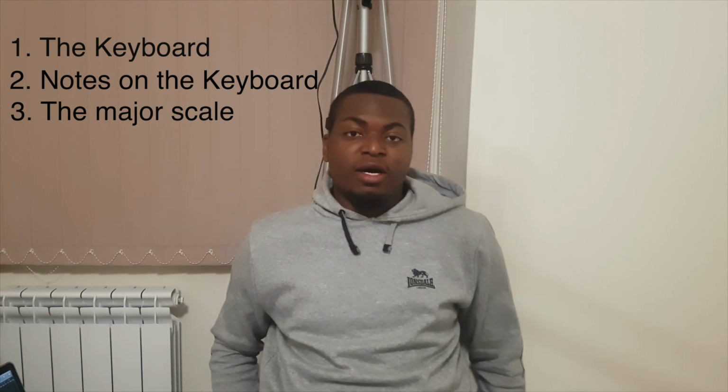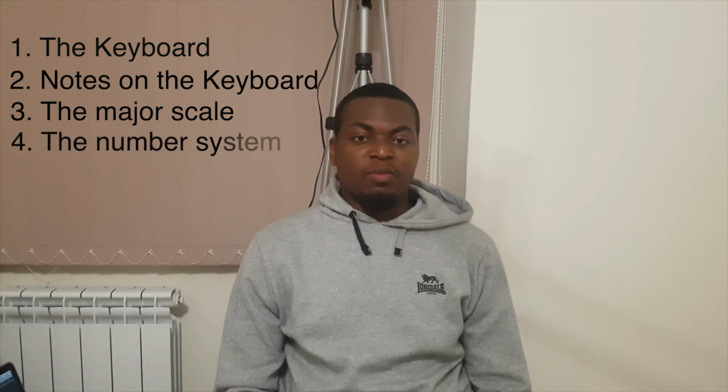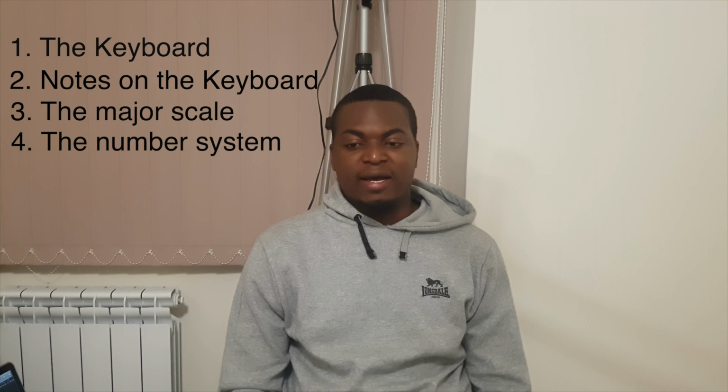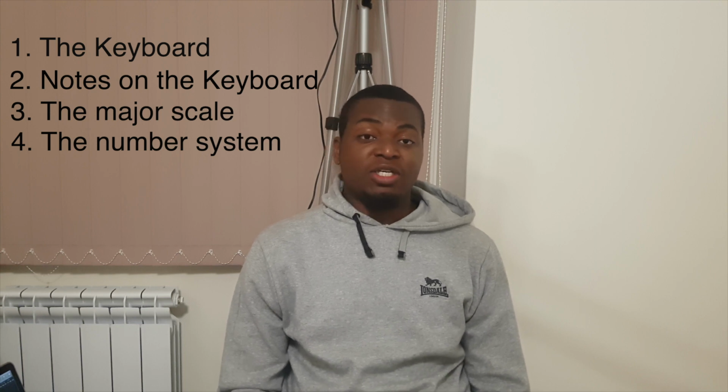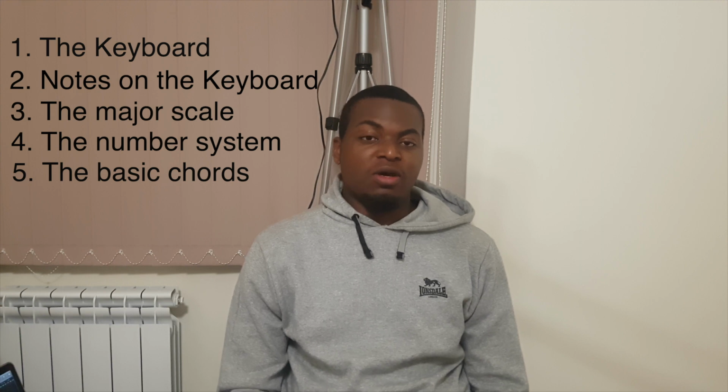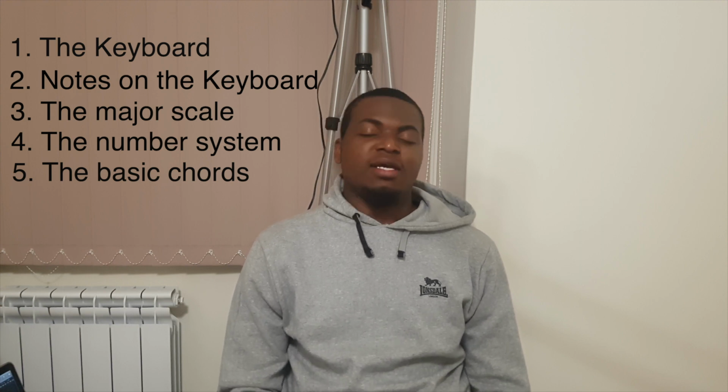Then we're also going to learn the number system. The number system is just like a simplified major scale, so I'll be teaching you guys that. Then I'm also going to be teaching you the basic chords on the keyboard, because if you know the notes but you can't play the chords, then it doesn't help. So I'm going to be teaching you the chords on the keyboard.